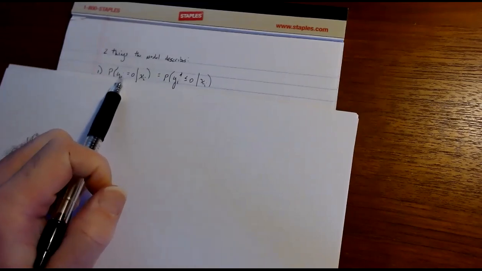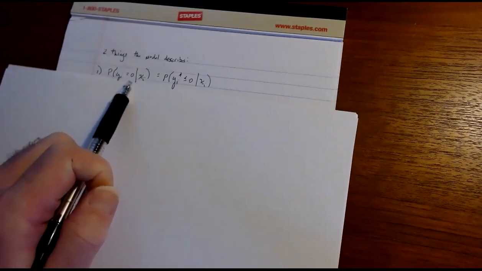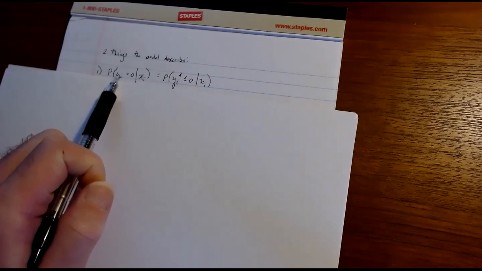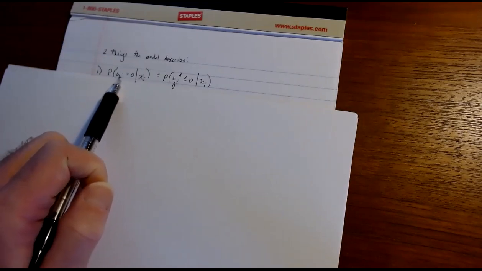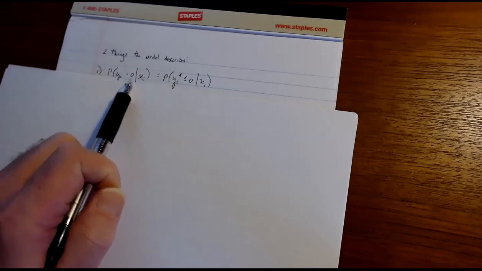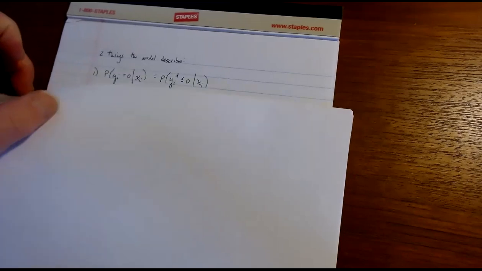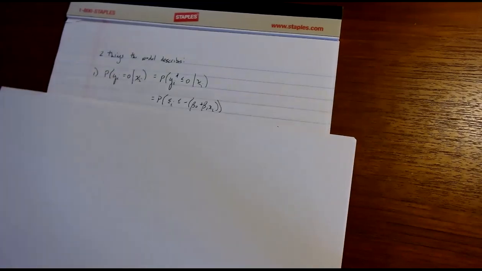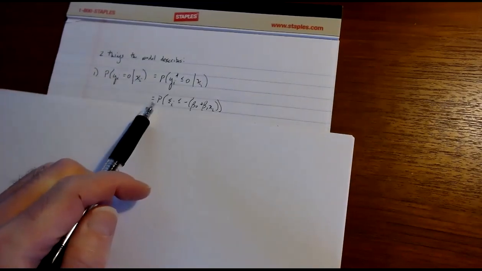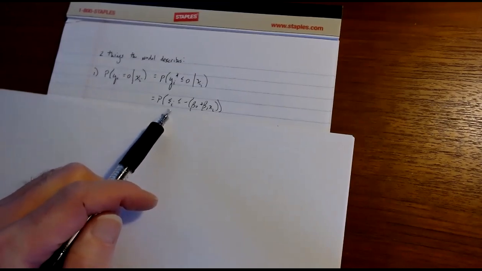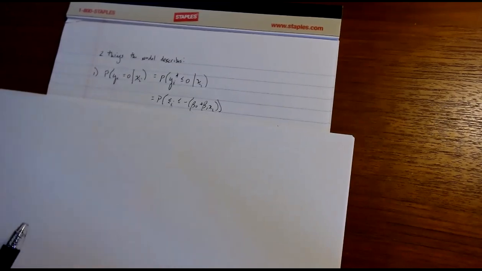So what fraction of the time do we observe zeros for the y that we actually observe? And that's going to be the same as the probability that y star is less than or equal to 0, given x. This is the probability that epsilon is less than negative beta naught plus beta 1x.